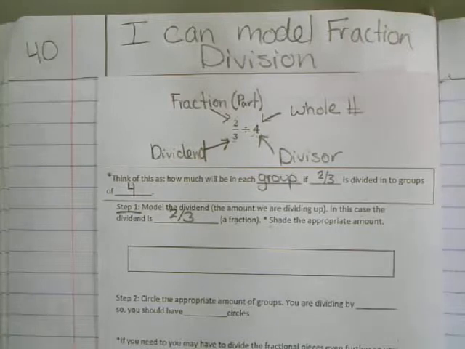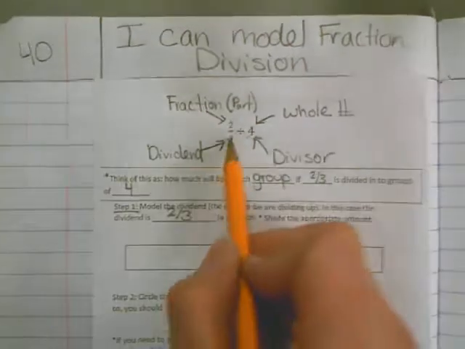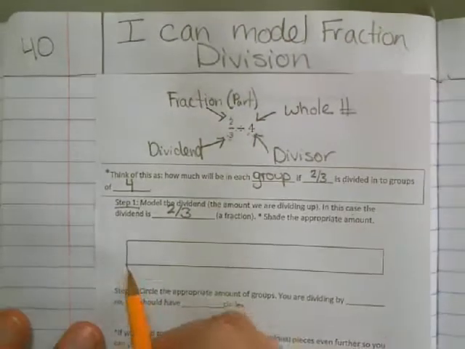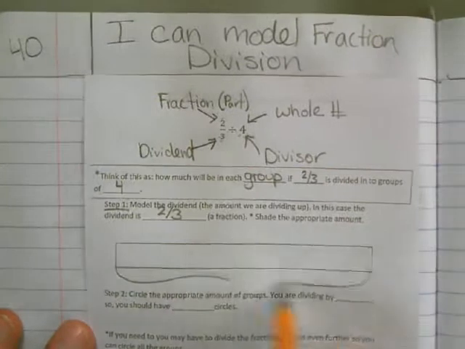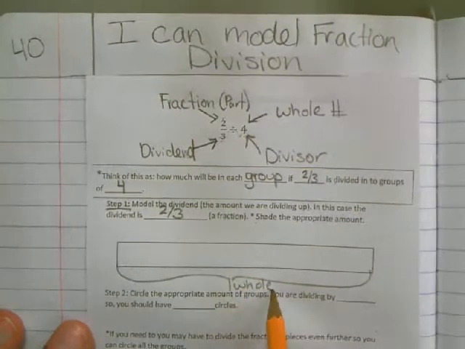No. Changing your mind? Okay, Jesse? Oh, no. Because 2/3 is a fraction. Fractions we're typically talking about less than 1. So our whole bar is going to represent 1 whole, but we don't have a whole, we have 2/3, less than a whole.